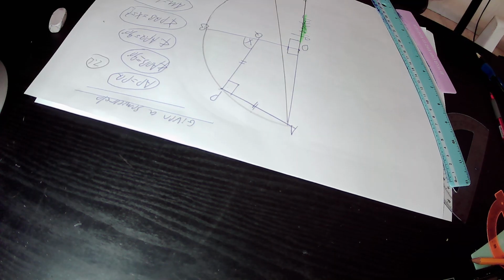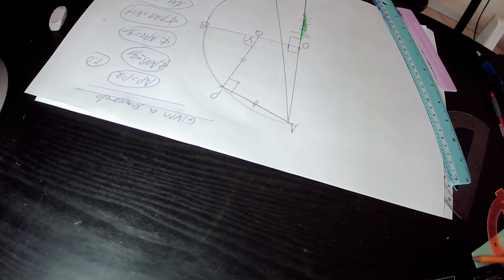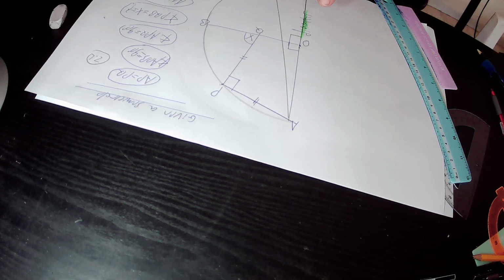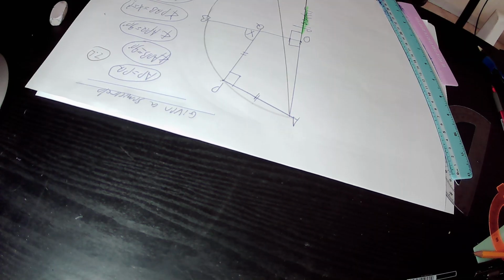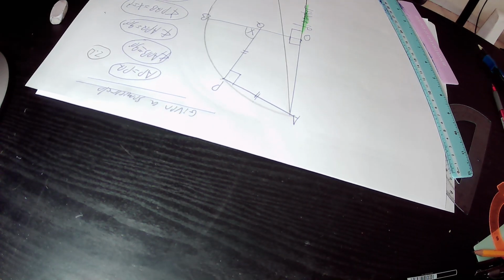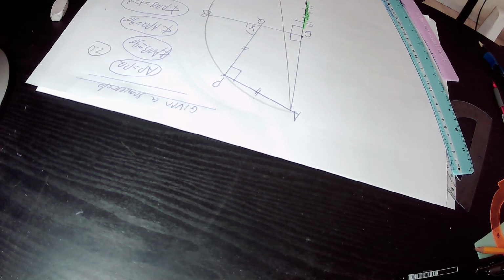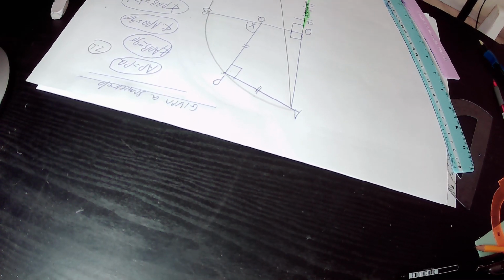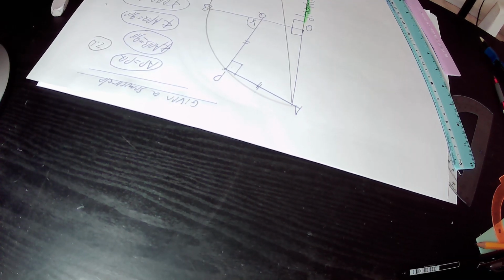But the problem is that chord AL is not the diameter of the semicircle because it doesn't pass through point O, that is the center of the semicircle. And we know that only a chord that passes through the center of the semicircle can be the diameter of the semicircle. Therefore, chord AL is definitely not the diameter of the semicircle, and therefore we have a contradiction to rule 5.